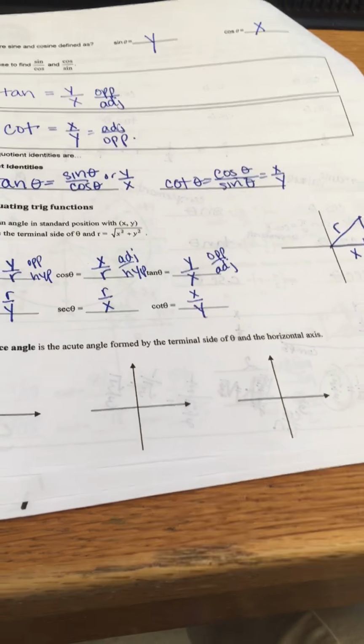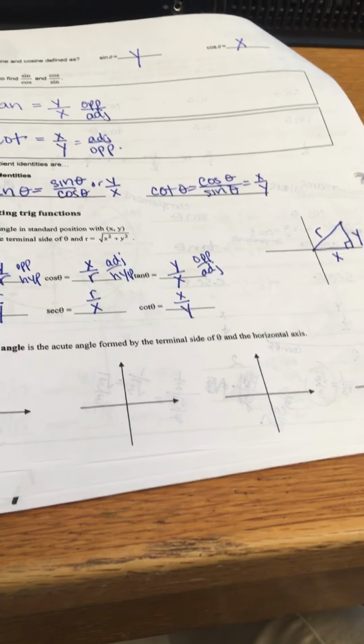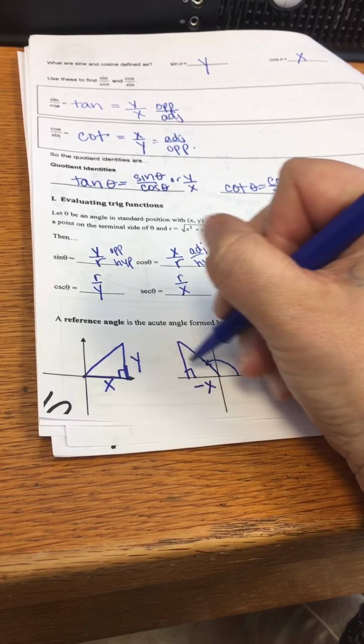A reference angle is the angle formed by the terminal side and the horizontal x-axis. So remember I said always make these angles with the x-axis. In the first quadrant you would go here and make it here, and you'd have a positive x and a positive y. In the second quadrant, we don't want to make a triangle with that, so we use the reference angle. This is the terminal side. We drop it down to the x-axis. It'd be a negative x and a positive y.